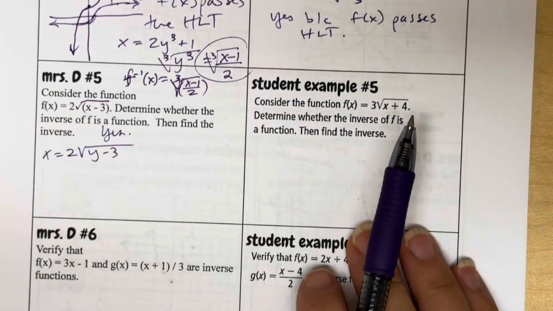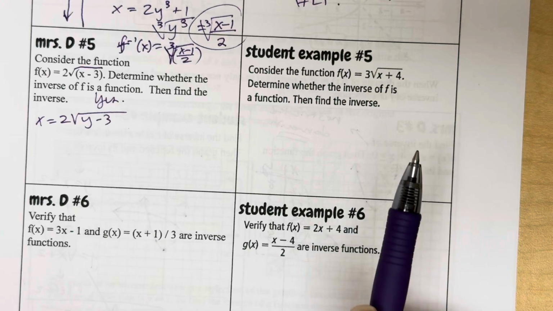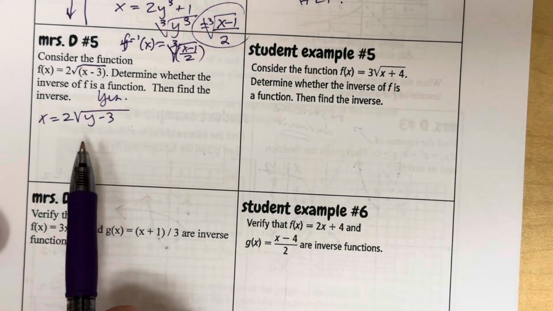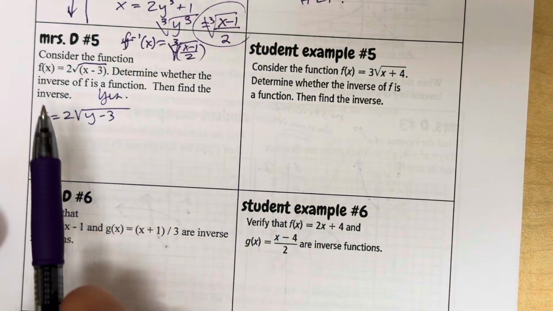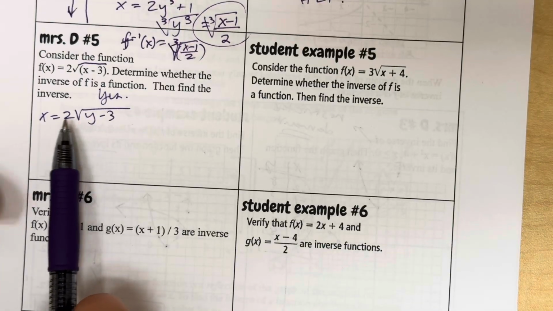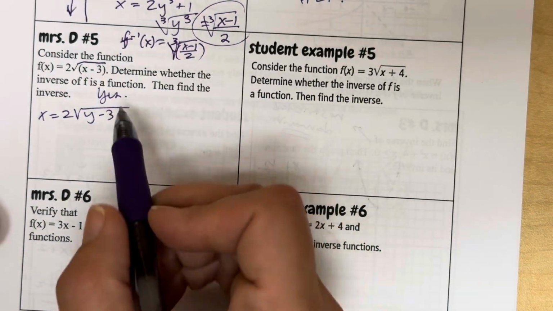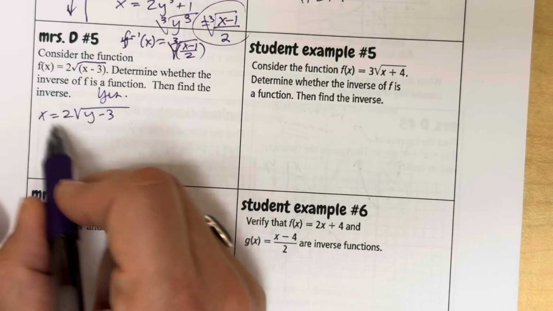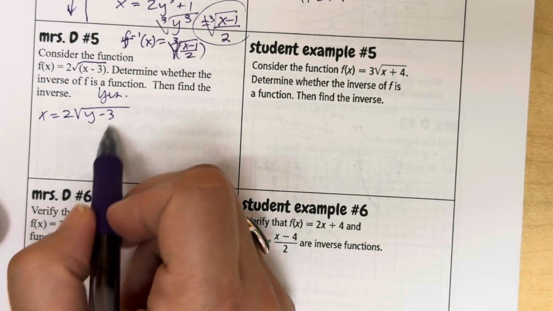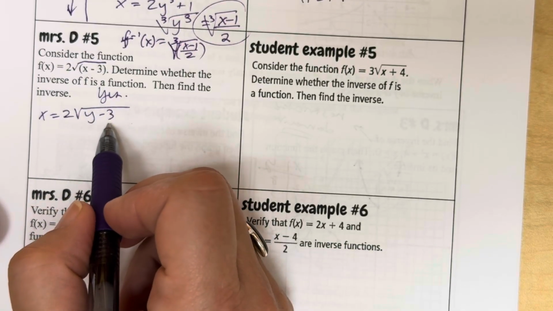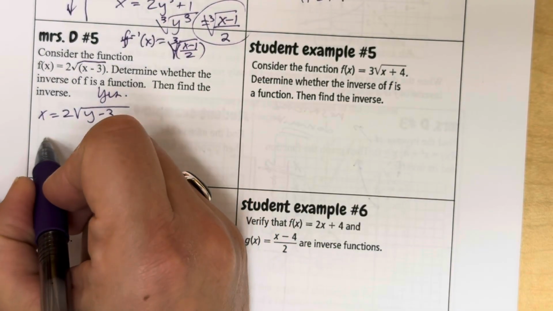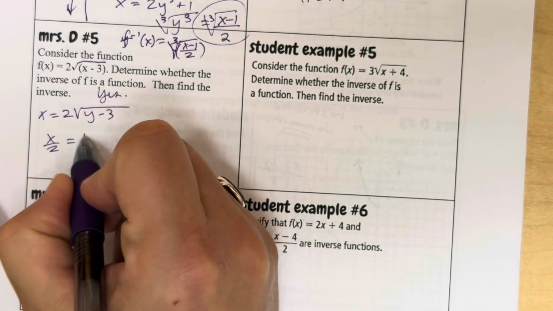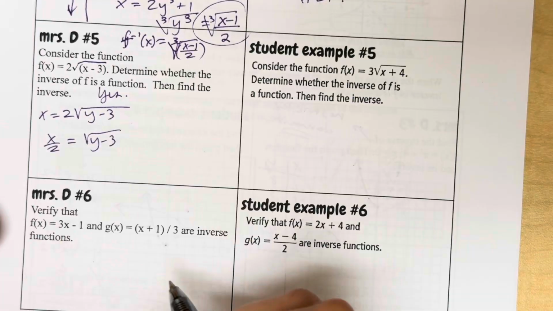For the student example, and then I just started my 5th example and forgot to push record. So let me talk you through this. I've gone ahead and replaced f of x with y, and then gone ahead and found the inverse by swapping x and y. I need to rewrite this so that y is isolated, but in order to do that, I need to first divide each side by 2, okay? And then I'm going to have to square each side.